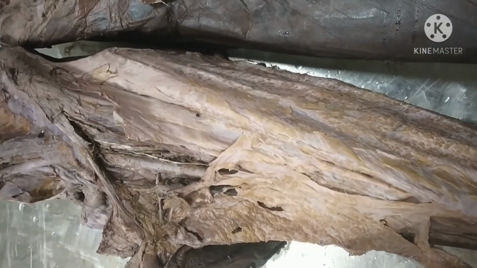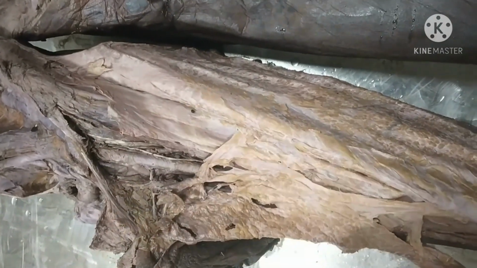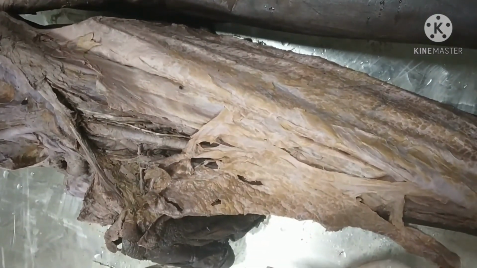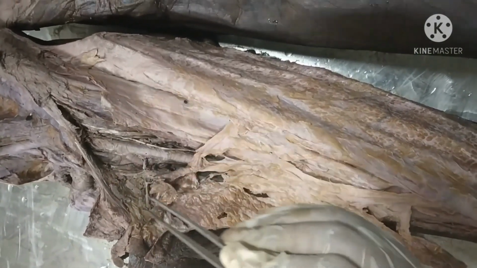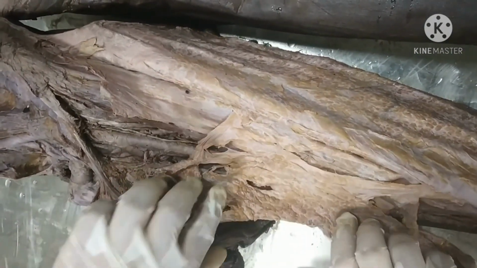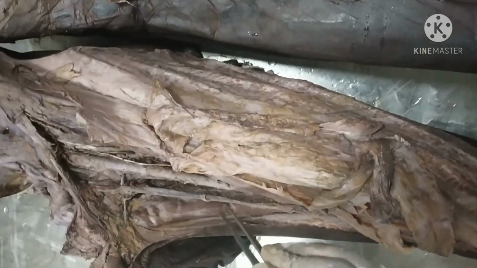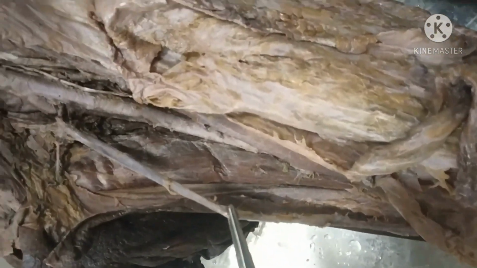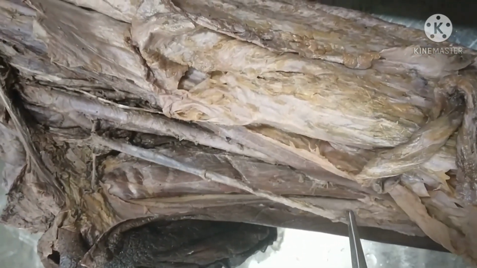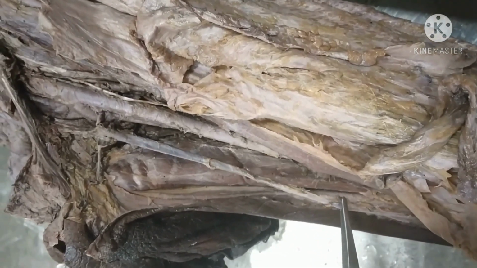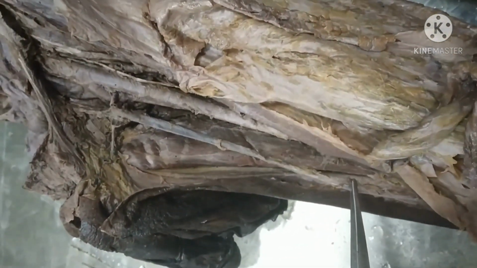All these arteries are accompanied by superficial veins, draining into the great saphenous vein. So another important content present in the roof is the great saphenous vein in the superficial fascia itself. Once again important for your spot test. Later on I will tell while telling about the contents.